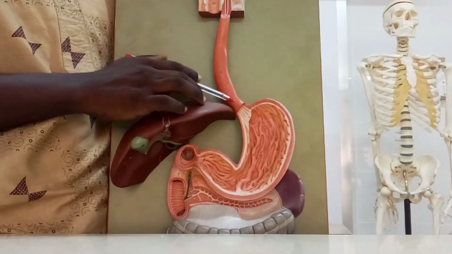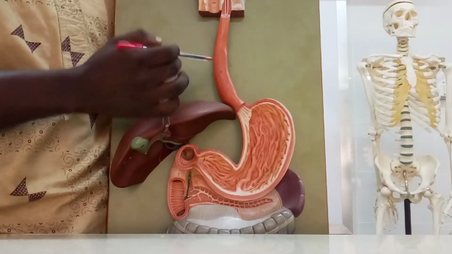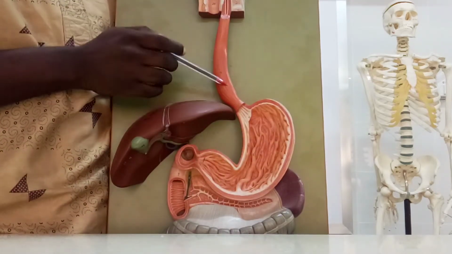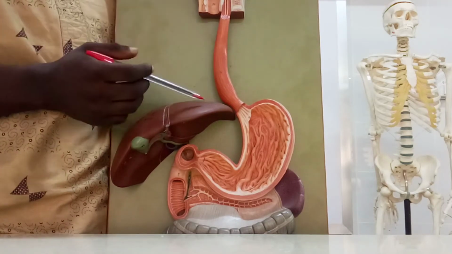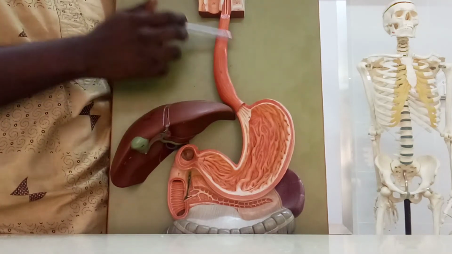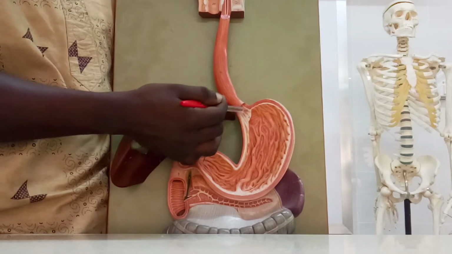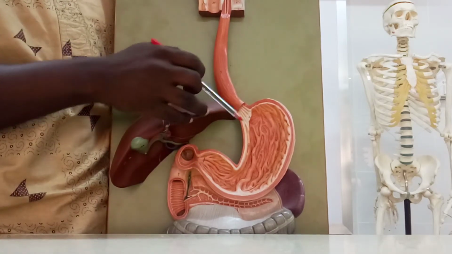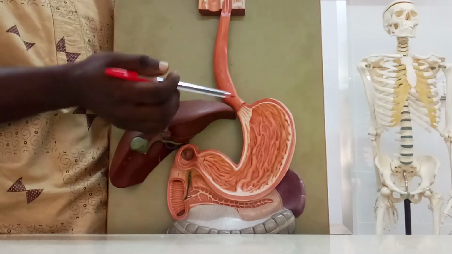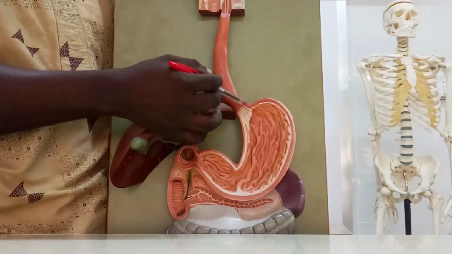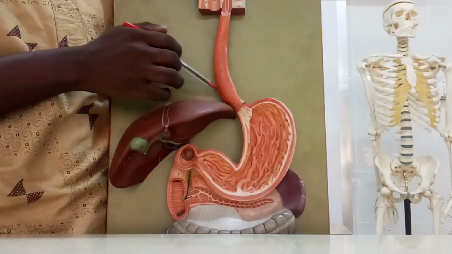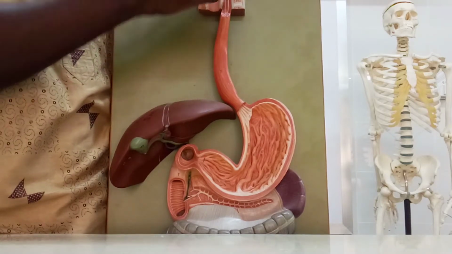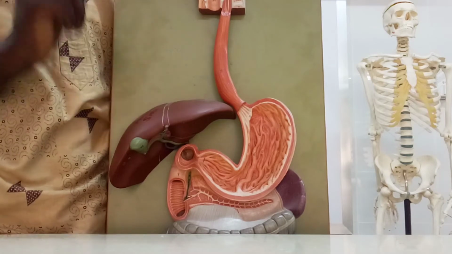Now remember that the portion which is extraperitoneal, outside the abdominal cavity, is going to have what we call adventitia to be the outermost covering. But the lower portion, just about 1.25 centimeters in the abdomen, will be covered by peritoneum. So we say it is intraperitoneal.